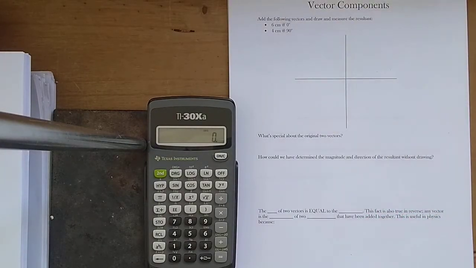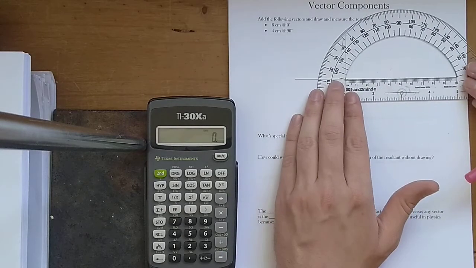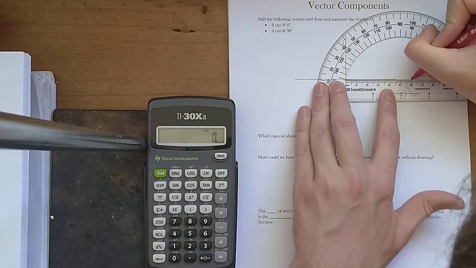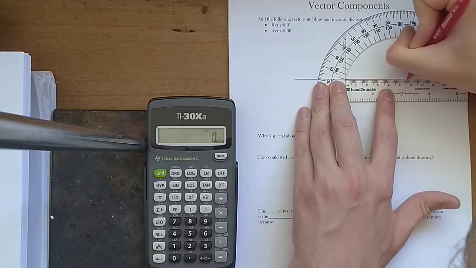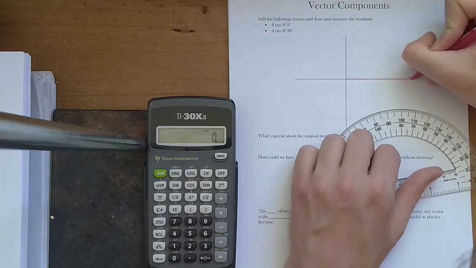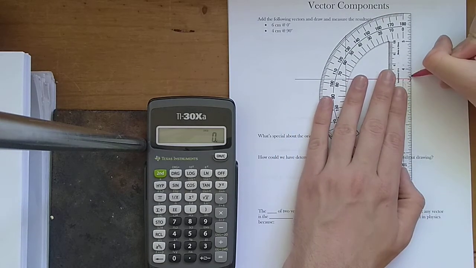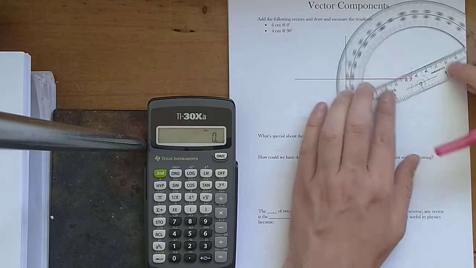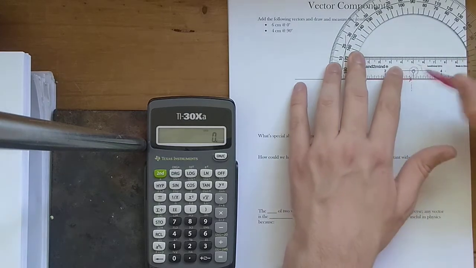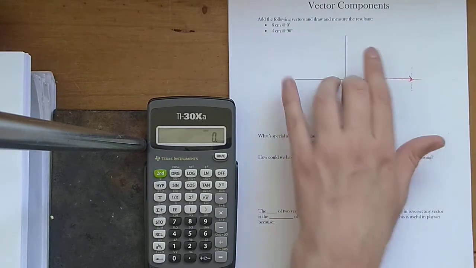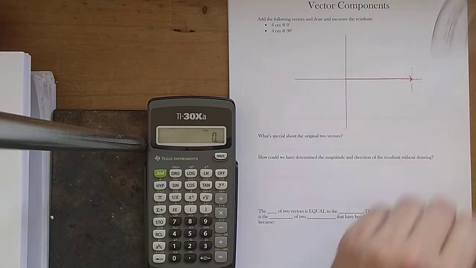Our vectors are 6 centimeters at 0 degrees from the x-axis, I guess that's just left off, and 4 centimeters at 90 degrees. So this one should actually be pretty simple. All we have to do is measure out 6 centimeters from the origin. Okay. Now we make our little secondary axis. And 4 centimeters at 90 degrees, that would be just straight up.